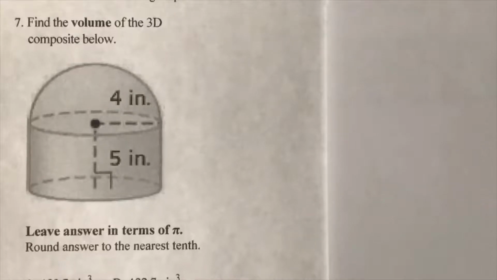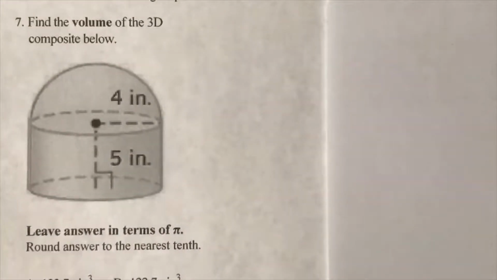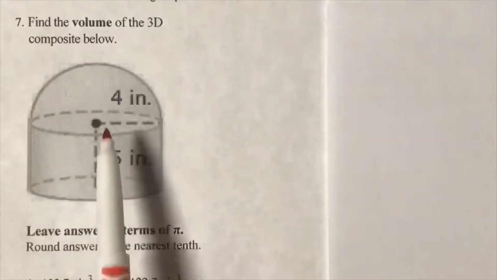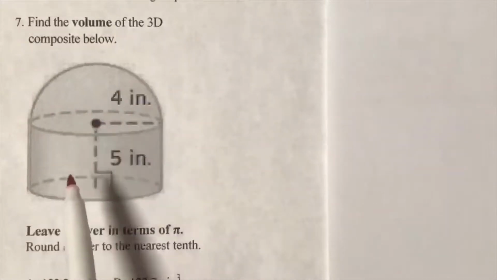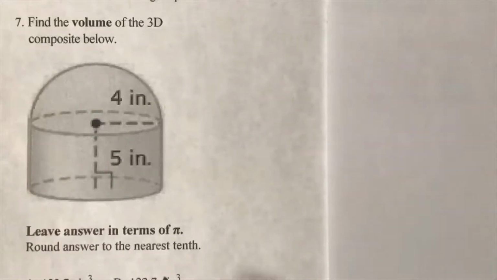Find the volume of this 3D composite below. Now when you see the word composites, that means you have two or more shapes that you need to find formulas for. Okay, so you have to break the figure apart. And so down here we see a hemisphere on top, cylinder on the bottom. Leave answer in terms of pi.